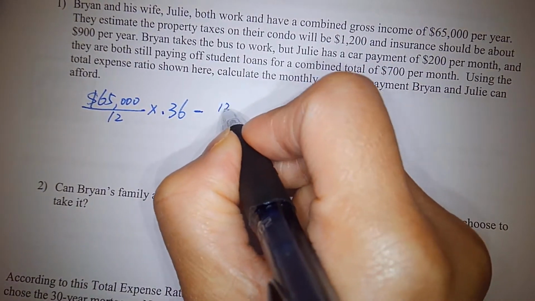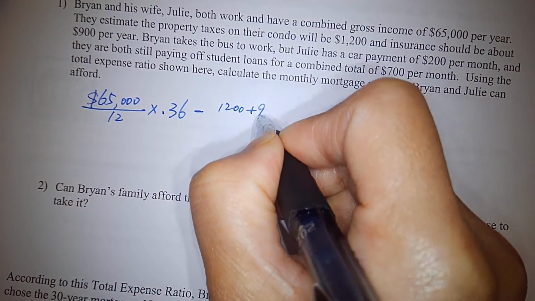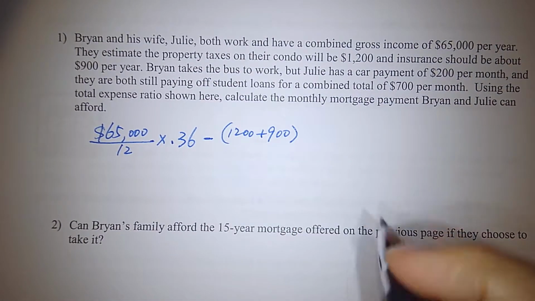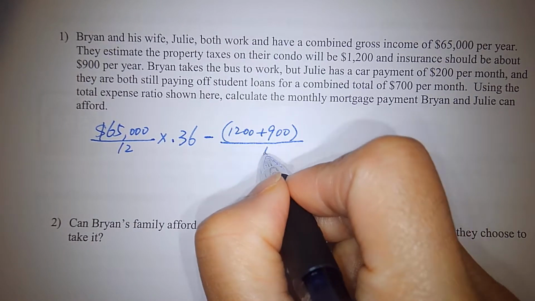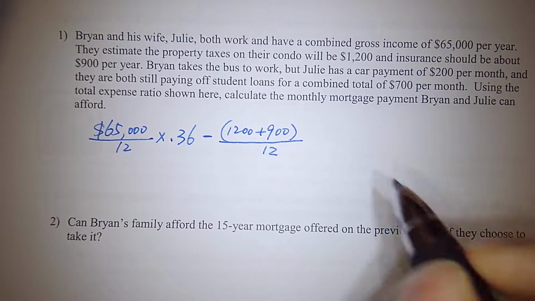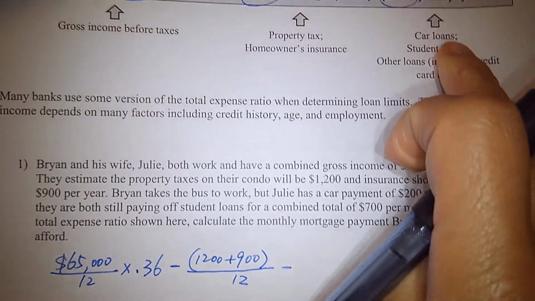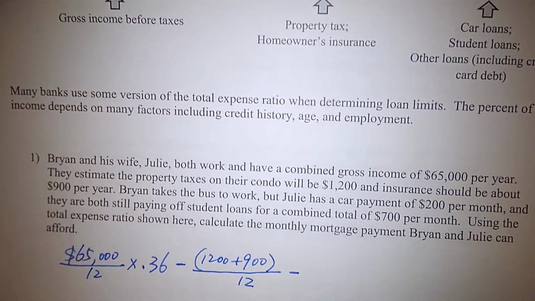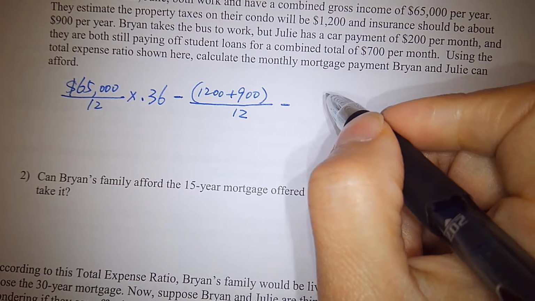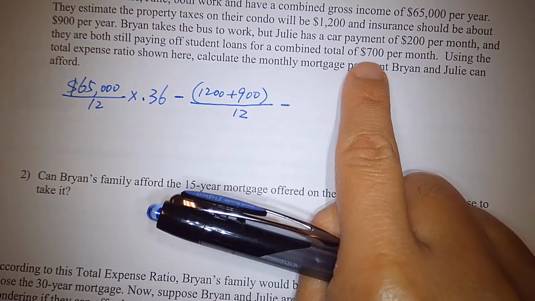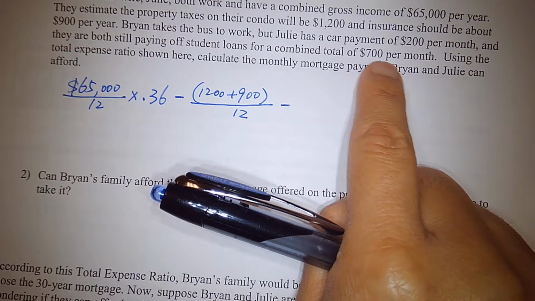Add up the 1,200 and 900, that's the total annual expense, divided by 12. And keep on minus some other monthly loans. What other loans does he have in months? Car payment, and combined student loan, 700, right?